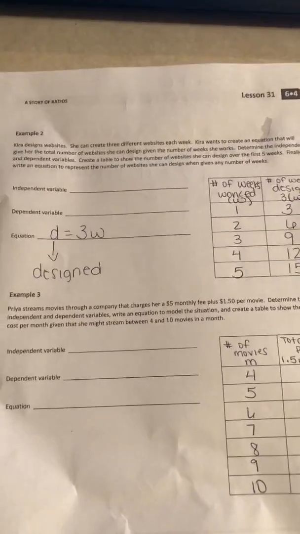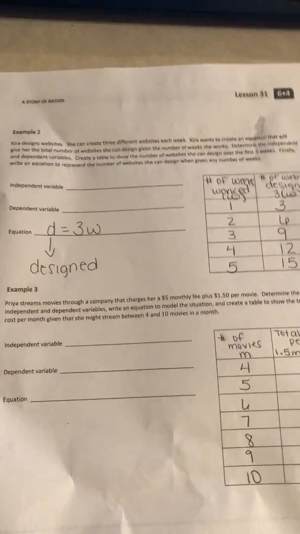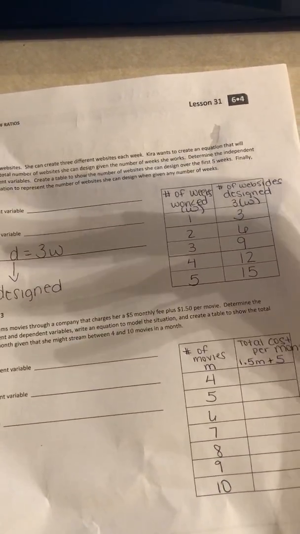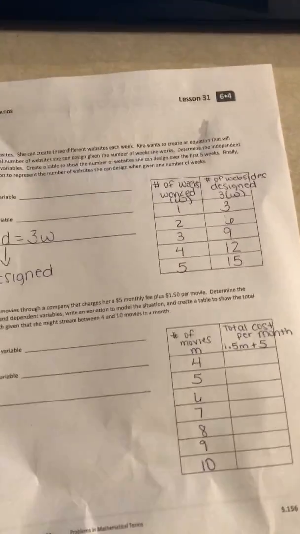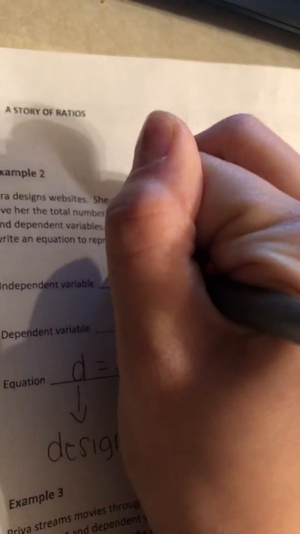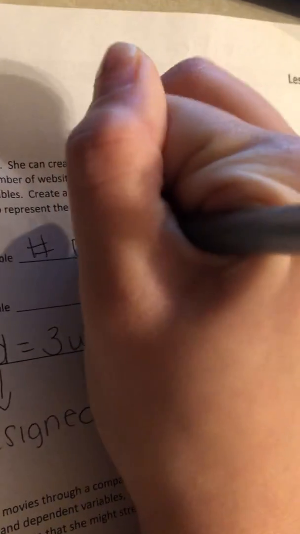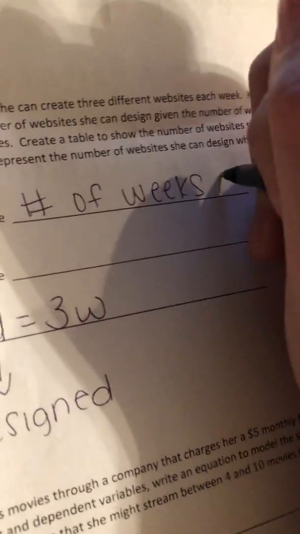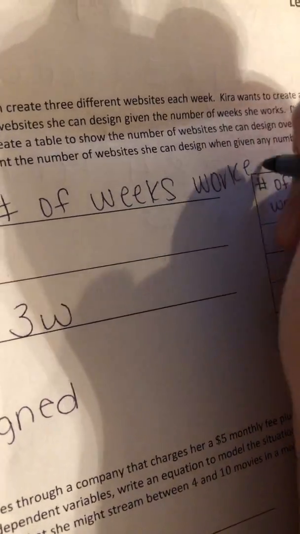So now I'm going back to what is my independent variable and what is my dependent variable. If I'm using the trick that I was talking about in the first problem, I'm going to be looking for a number of something like weeks, months, hours. And I noticed right here that this is number of weeks worked. So this is my independent variable, number of weeks worked.